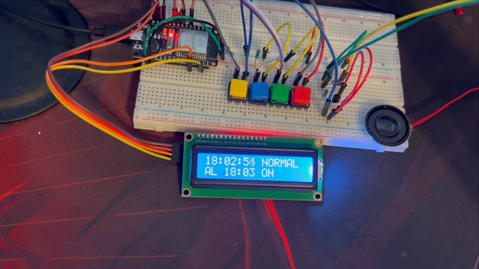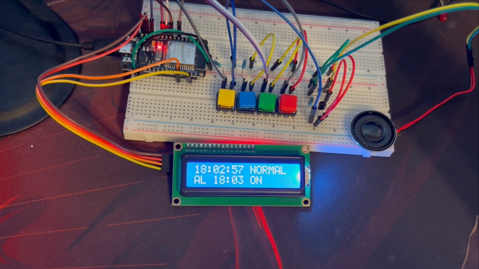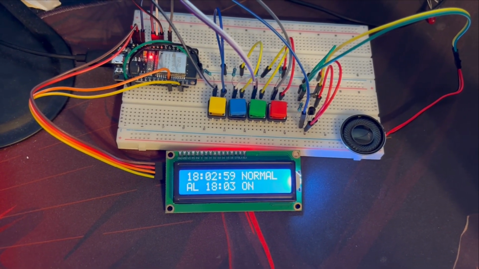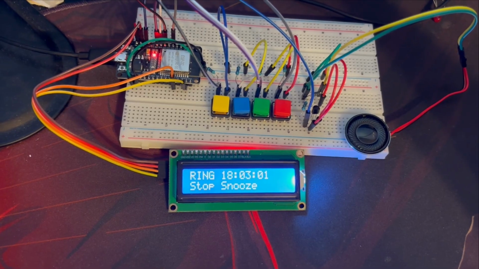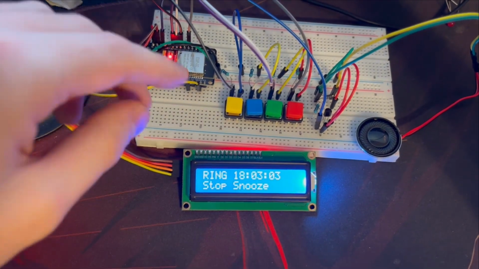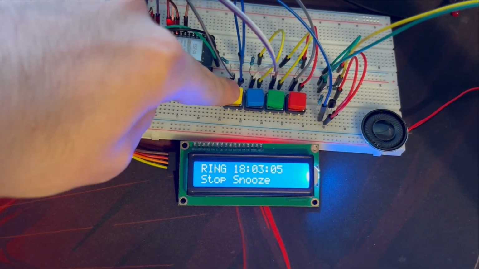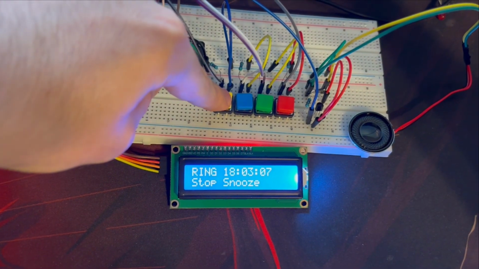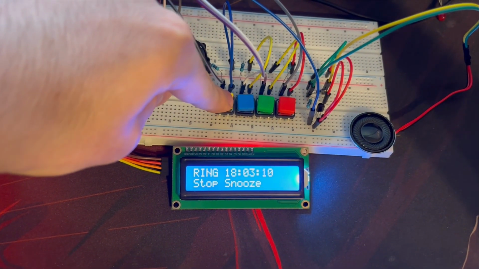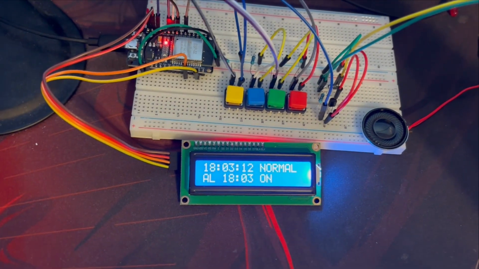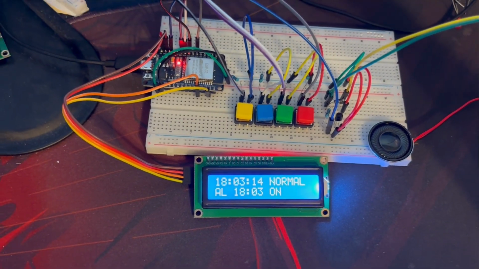Here in about 6 seconds, we should see the alarm going off. Now we have an option to either stop or snooze. I'm going to go ahead and hit stop, but you can hear that it plays out a melody or an alarm. And as soon as you stop the alarm, it goes off.